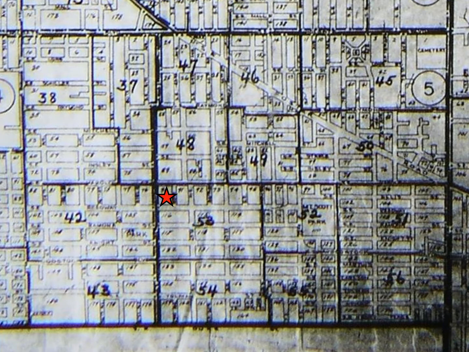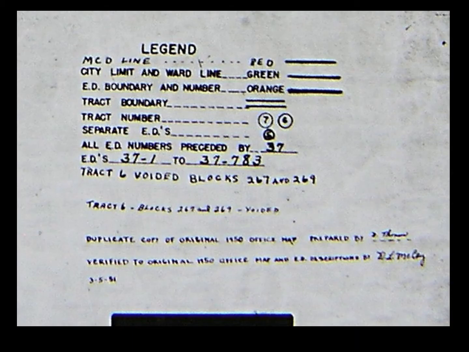All these large ED maps actually did not draw the prefix. So you need to look at a legend, and this is the legend on the scan from 1970. And you'll see it says that all ED numbers are preceded by 37. So that's actually 37-53. So we could actually use these maps to find the enumeration district for our location.